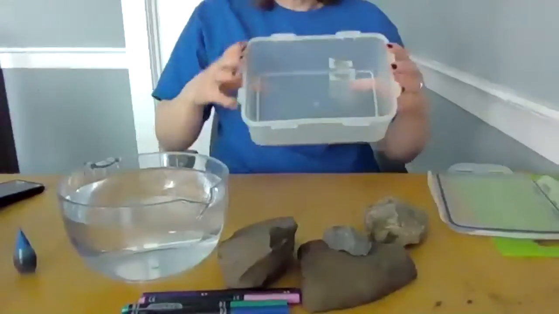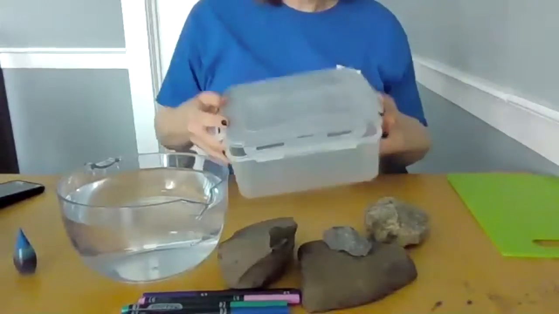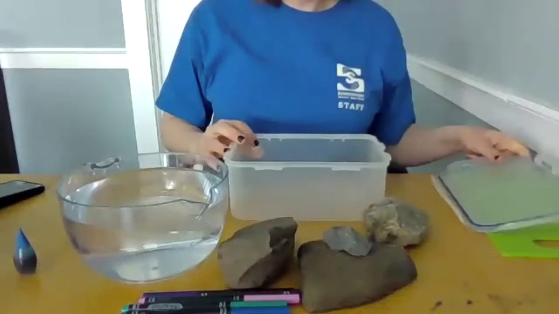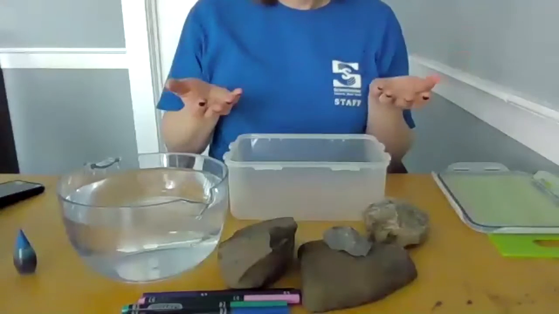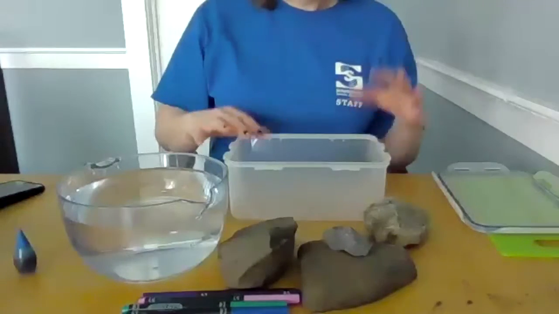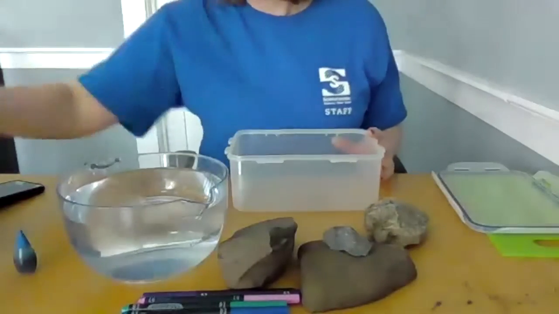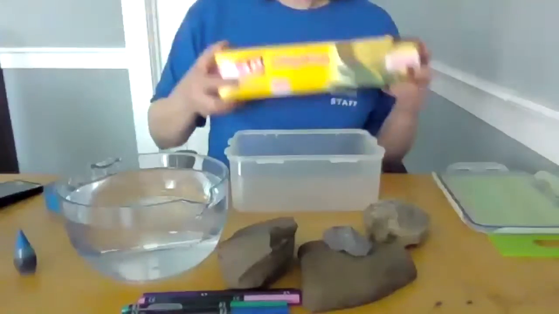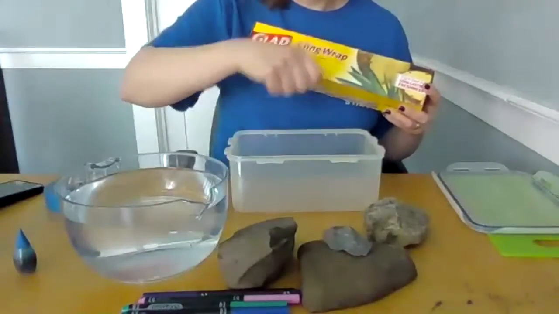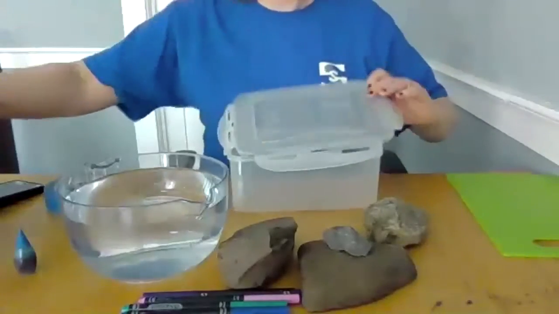You're going to need a clear container or a container with a clear lid. You can use something like a Tupperware container. If you want, you can use a bowl with a glass plate over it. You can use lots of different things. If you don't have anything like that, you can also use saran wrap and put it over the top and tape it down. But it's a little bit easier if you have a container with a lid.